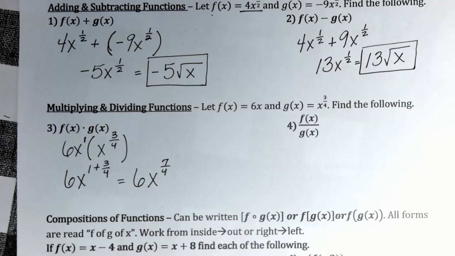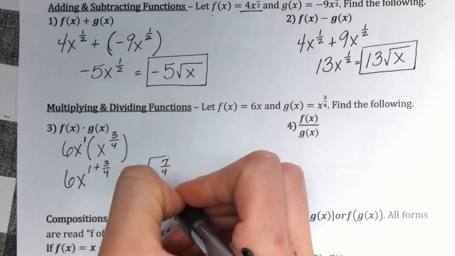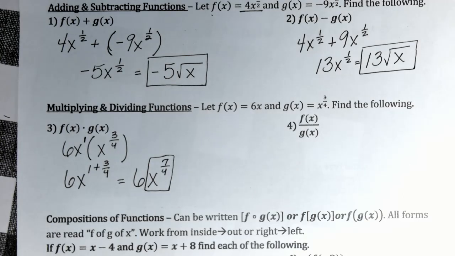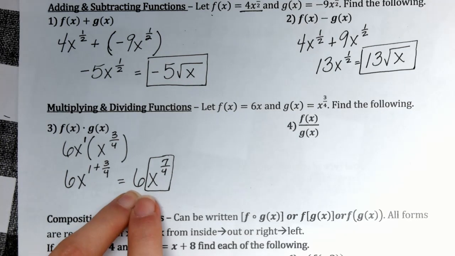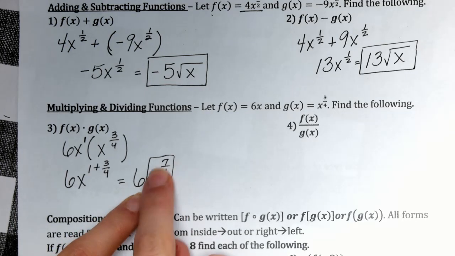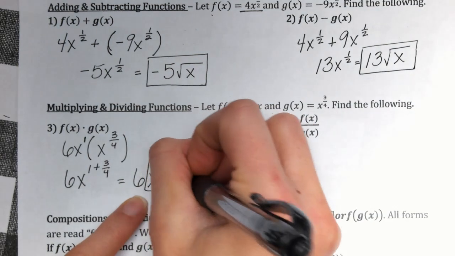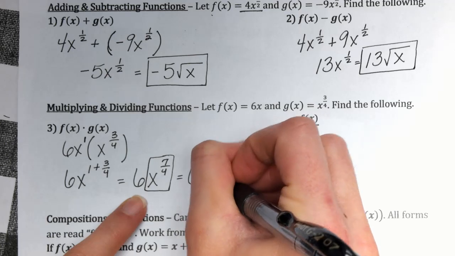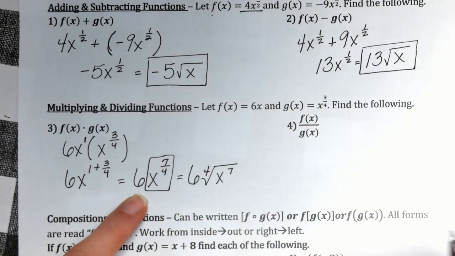Okay, now I need to put it in radical form. Is that 6 going to be part of my radical? No. That exponent only goes to what is directly in front of it. That's why I keep emphasizing parentheses. If it's not in parentheses, then it's not part of your base. So now we have to broaden. It's no longer just applying to negatives. It's going to apply to this coefficient also. So this exponent only goes directly to what's in front of it unless there's parentheses. Okay, so this is going to be 6 times the 4th root of x to the 7th.